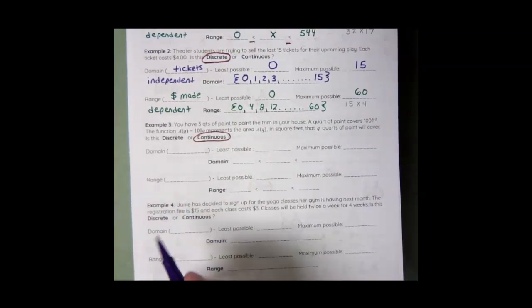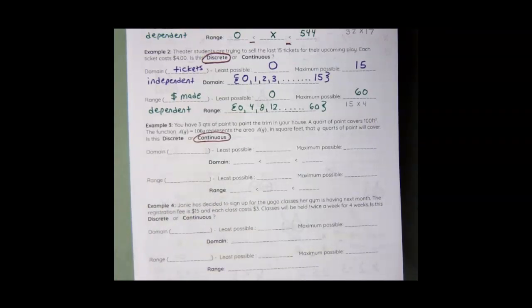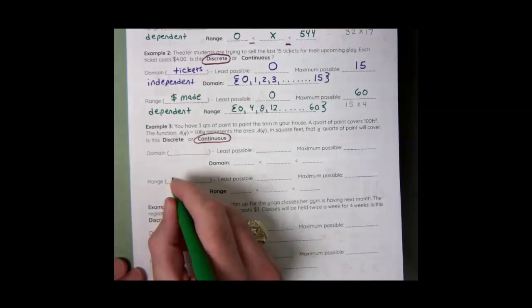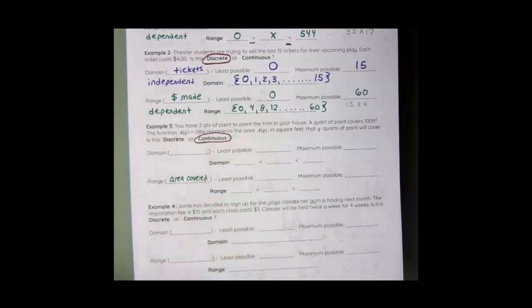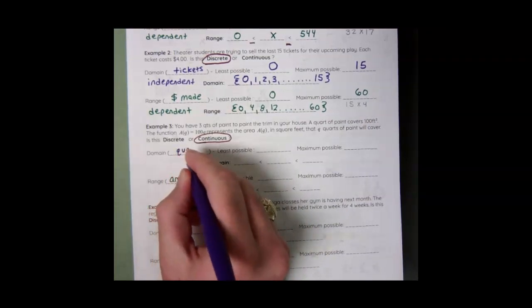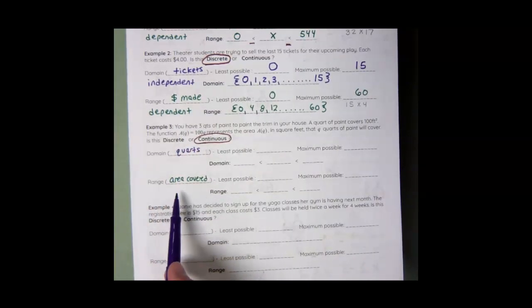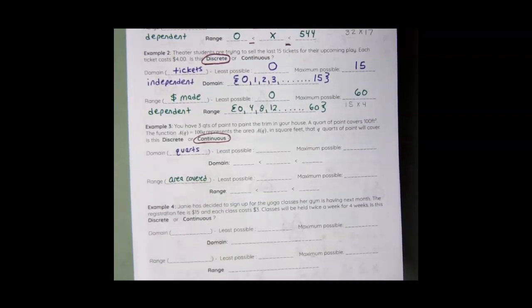For domain, remember, this is the independent variable, this is the dependent variable. So, what is depending on what? Well, the area you cover, area covered, depends on the number of quarts of paint you have. So if you run out of quarts of paint, then this can't get done, right? So this variable, the area covered on your trim, is affected by the quarts you have.